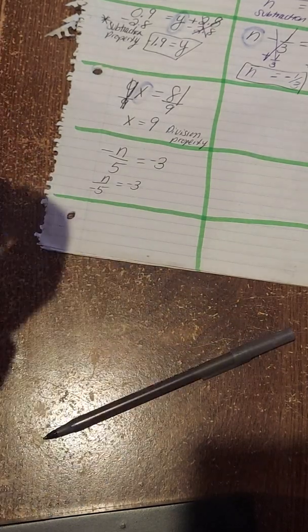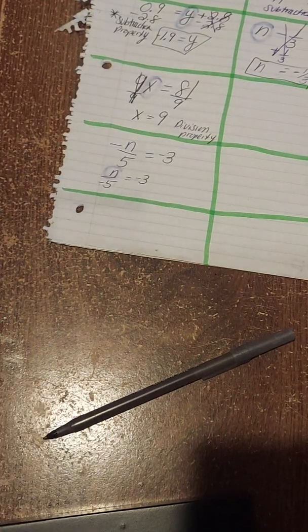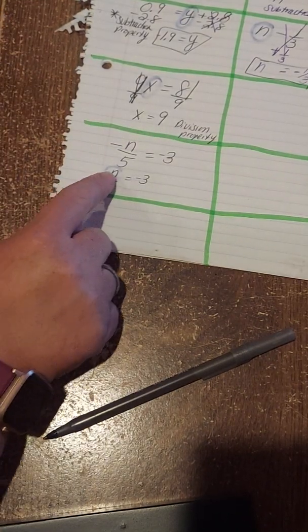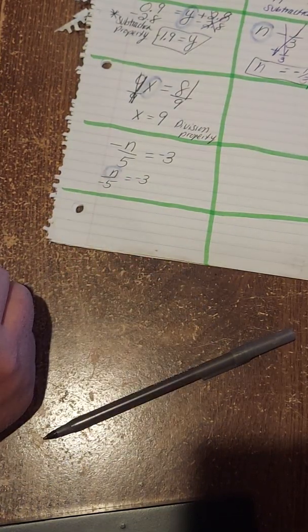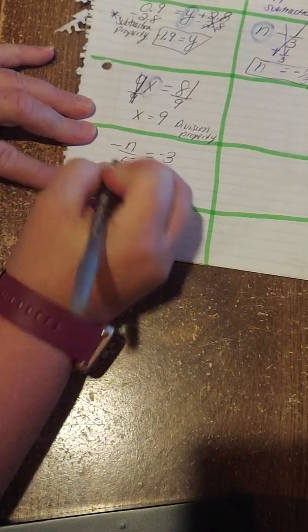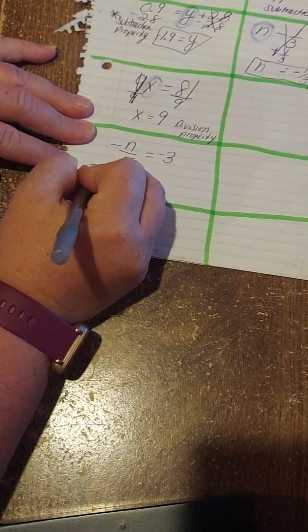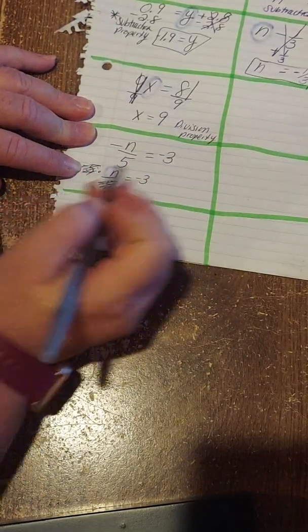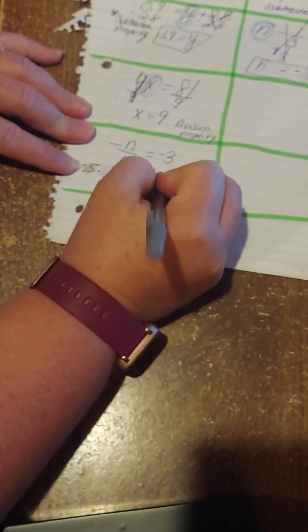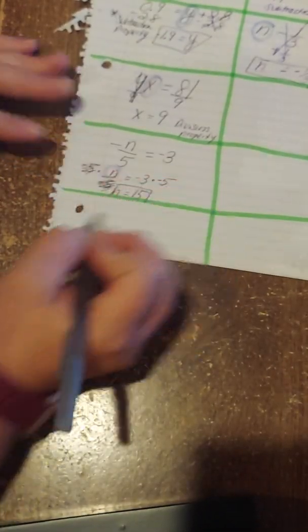Now, I'm going to circle my N. All right, how do I get rid of that pesky -5 on the bottom? N is being divided by -5. What's the opposite of division? You're right, multiplication. I'm going to multiply by a -5 so that a -5 divided by a -5 gives me 1 or just N. Now, what I do to one side, I must do to the other. So what's a -3 times a -5? You're right, it's 15.